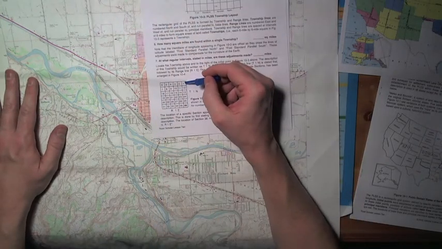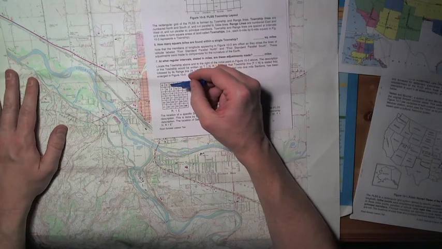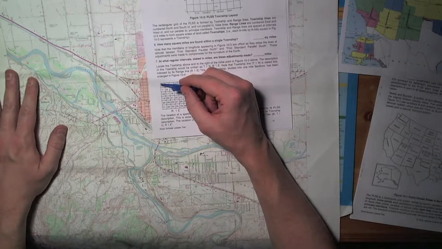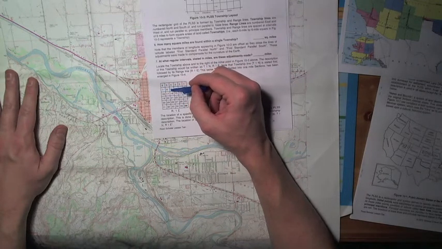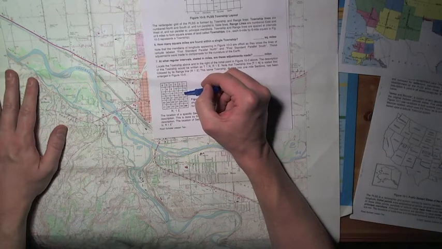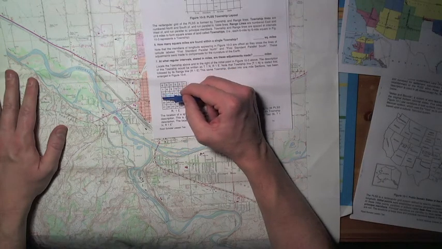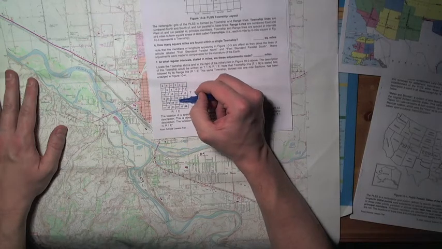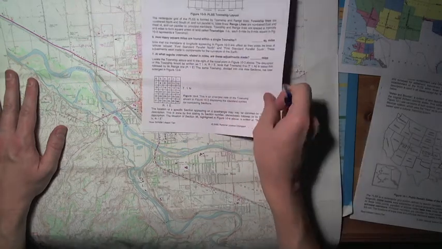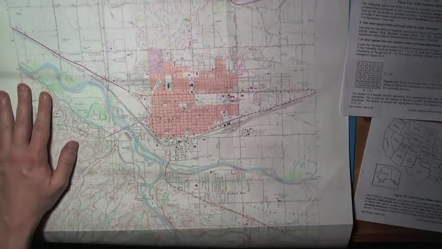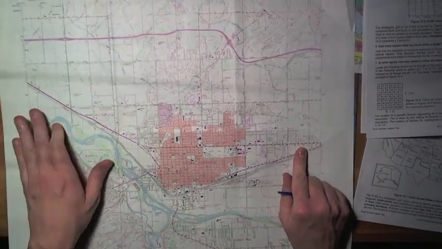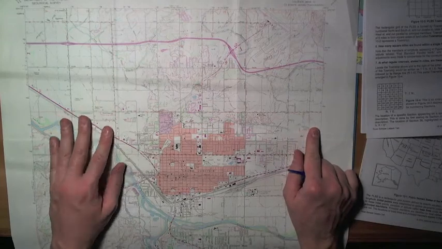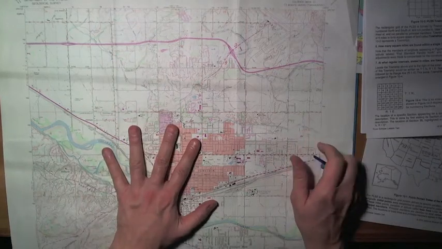They start up here in the corner at 1, and they go 1, 2, 3, 4, 5, 6 this way, and then they drop down and kind of go zigzag. 7, 8, 9, 10, 11, 12, 13, 14, 15, 16, 17, 18, 19, 20, and so on. And so they go down in this sort of zigzaggy fashion, and that's how they're numbered. So you'll need to know that as you answer questions as to which township and range you're in.